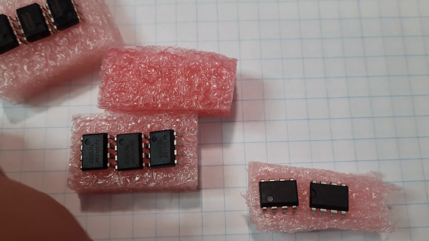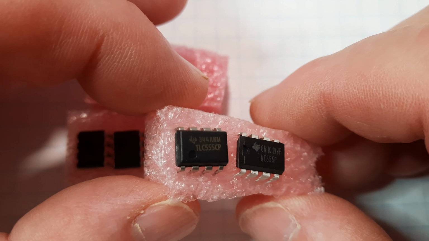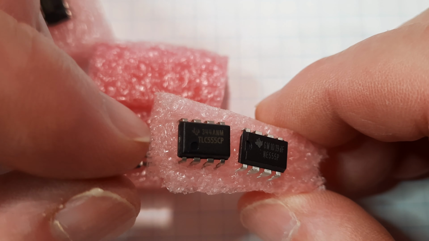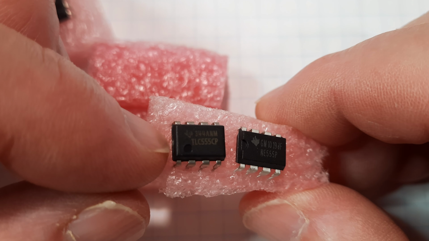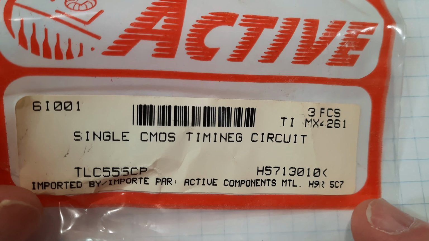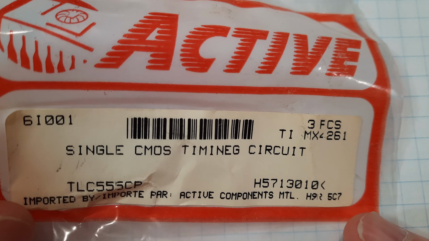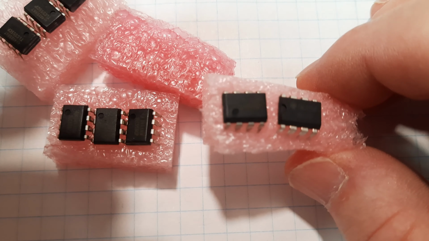Bonus time. Let's just compare a few of these 555s. This one here is from around year 2000 or before that. I'm pretty sure they weren't selling counterfeit stuff. Yeah, I even have a few of those packages left.